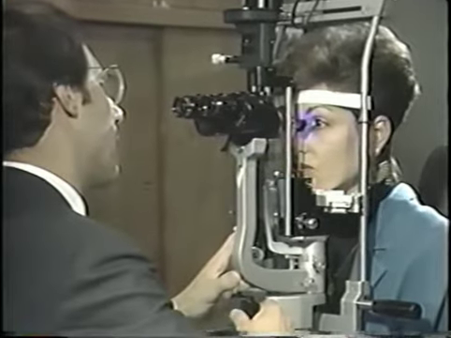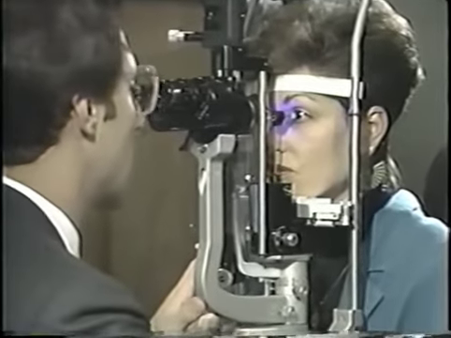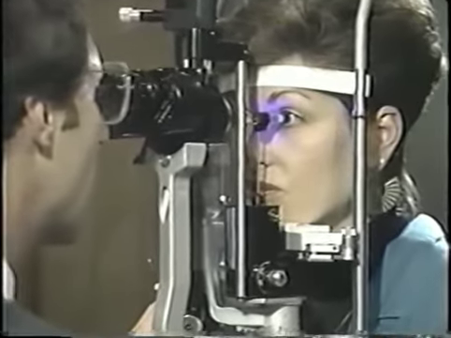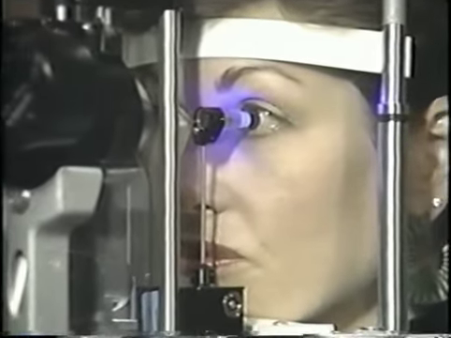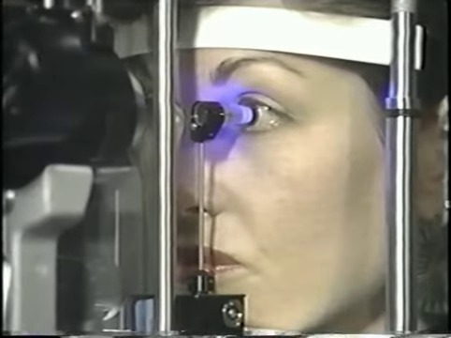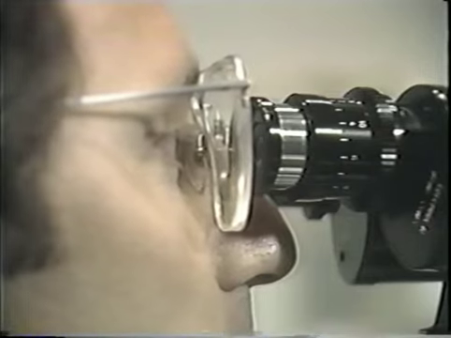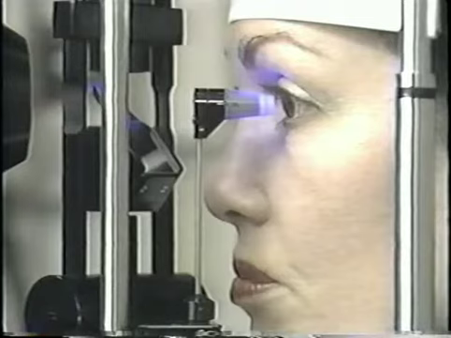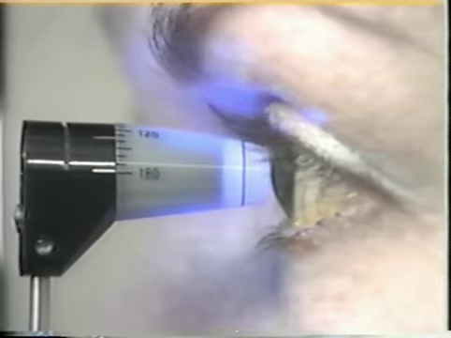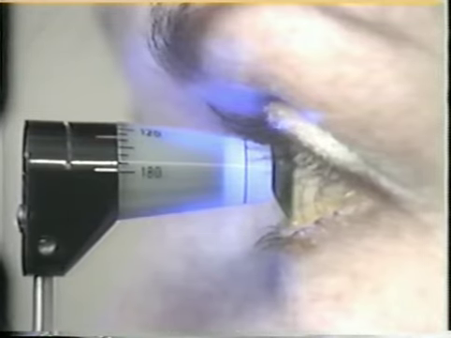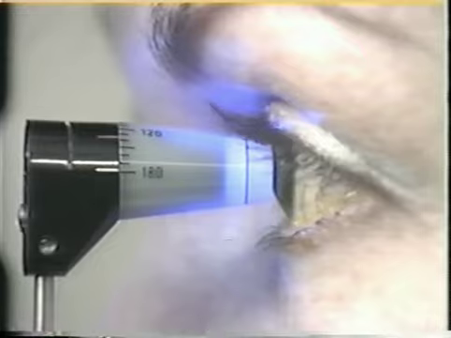A fundamental component of every eye examination is a determination of intraocular pressure. This assessment provides information on the ordinary function of the eye and assists in the detection of glaucoma. Once you understand the principles, the mechanics of checking intraocular pressure are straightforward. In this videotape, we will review how to measure intraocular pressure by Goldmann applanation tonometry.